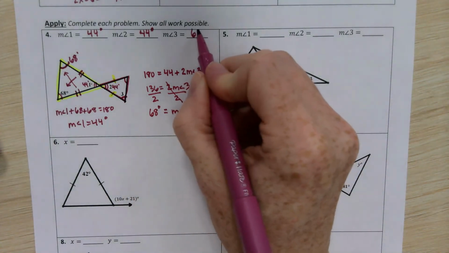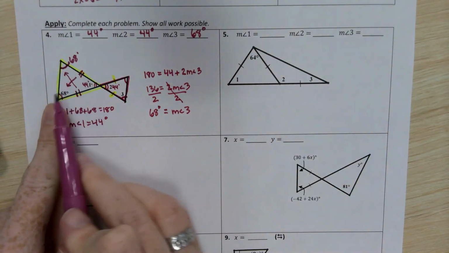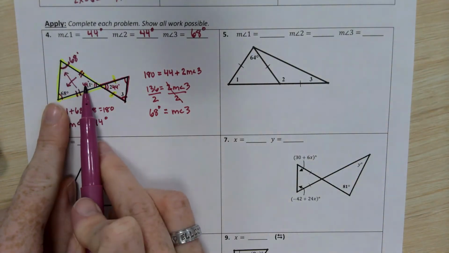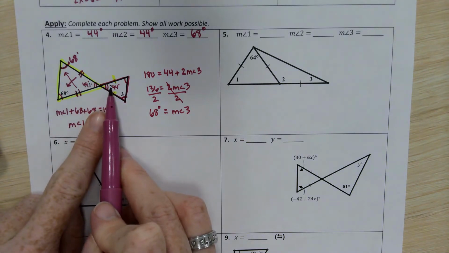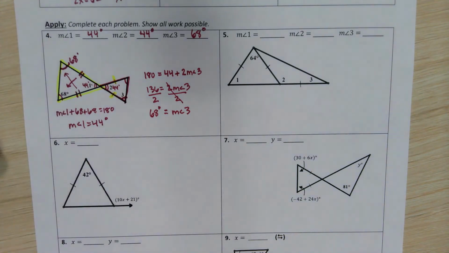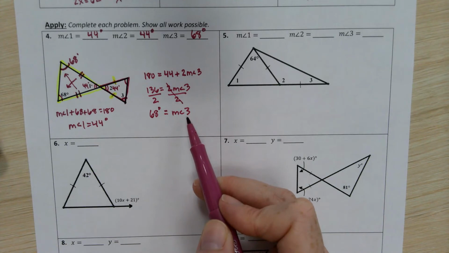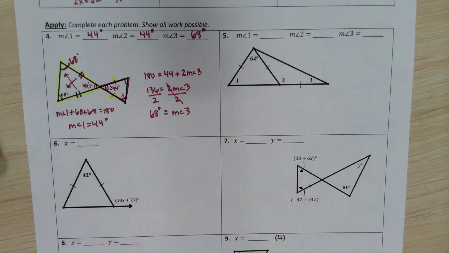Now, some of you might have said 68 degrees because you're noticing in this triangle, if the two angles match and that one's 44, the same thing has to happen over here. If that angle's 44 and these two match, there's no other option but for them to be 68. So you could solve it based on algebra and the triangle sum theorem, or you could use some logical thinking there to figure out what the measure of angle 3 is equal to.